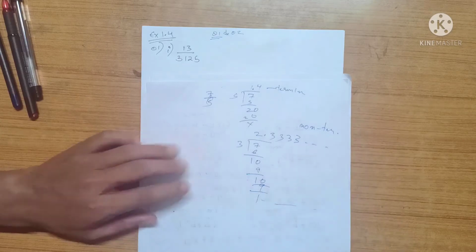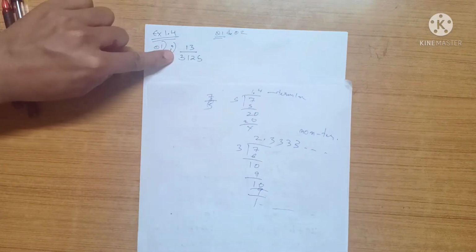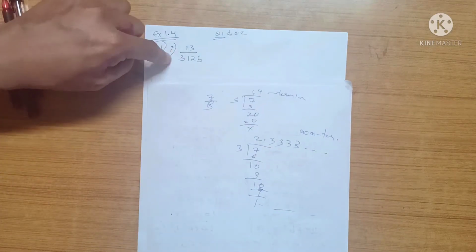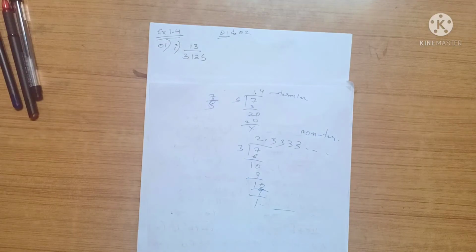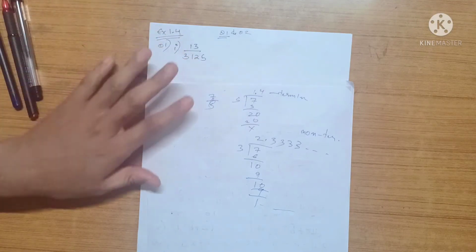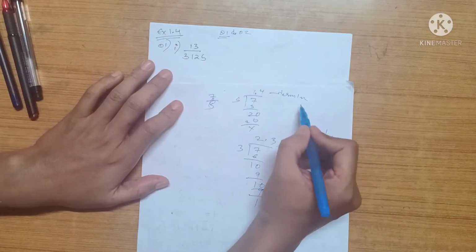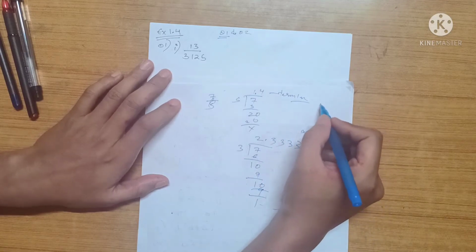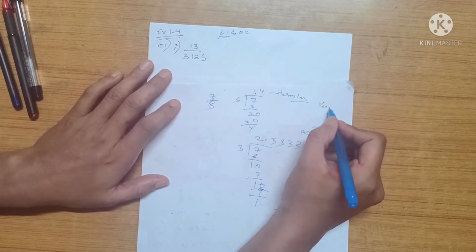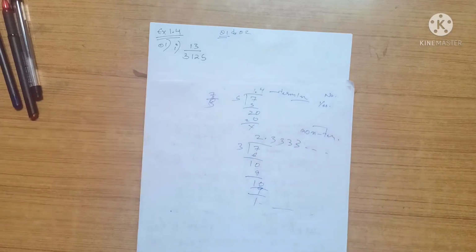So they're asking us if this is terminating or non-terminating. That's question number 1. If they're just asking us terminating or non-terminating, we just have to say yes, it is terminating, or no, it is non-terminating.